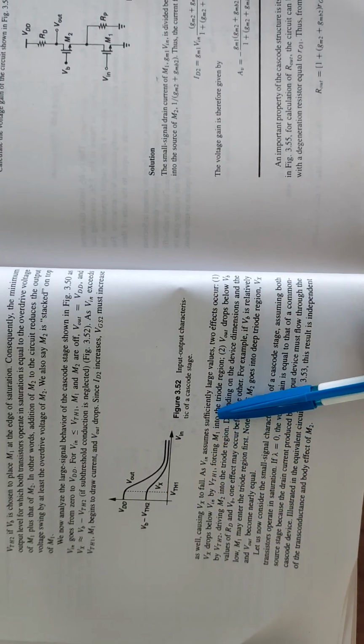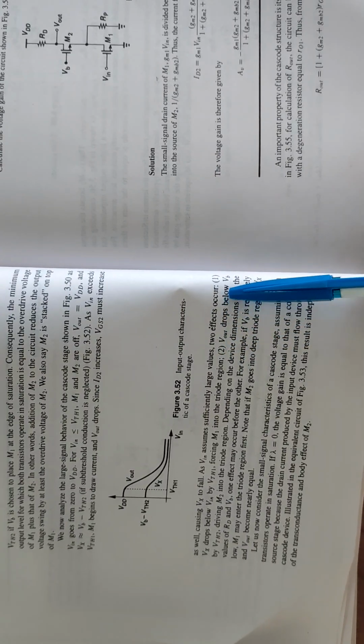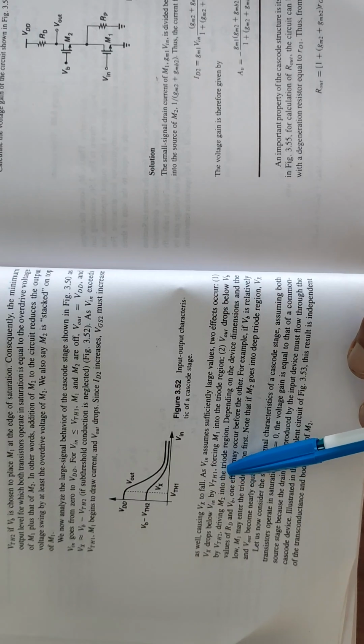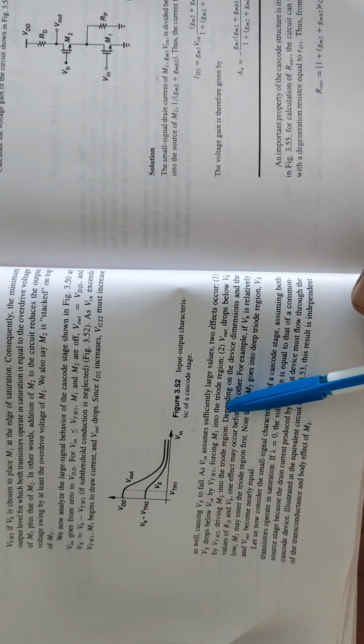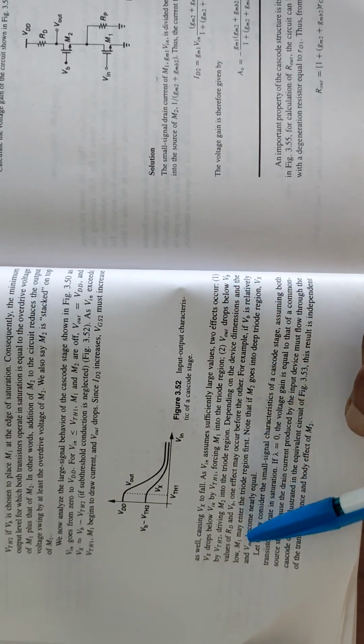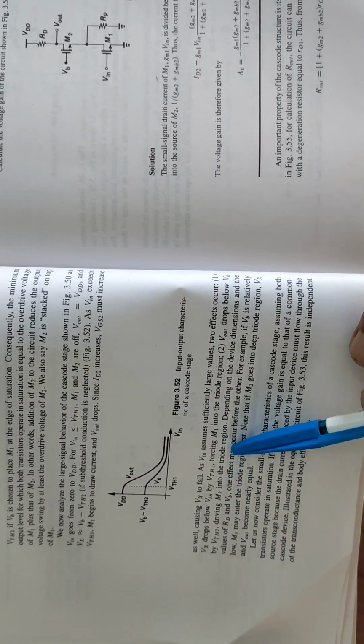As Vin assumes sufficiently large values, two effects occur. One, Vx drops below Vin by Vth1, forcing M1 into the triode region. Two, Vout drops below Vb by Vth2, driving M2 into the triode region.